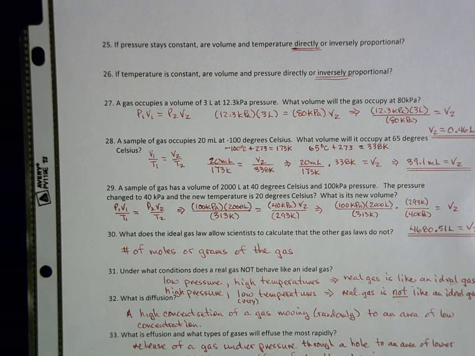Just a different wording of information I put at the beginning of the review. Pressure stays constant, volume and temperature are directly related. If temperature is constant, volume and pressure are inversely related. So sometimes you're going to have a question on a test in which you'll get numbers, but sometimes all it'll say is things like, hey, if this one goes up, what happens to the other one? No numbers. Well, if they're directly related, it's got to go up too. If they're inversely related and the one goes up, then the other one goes down.